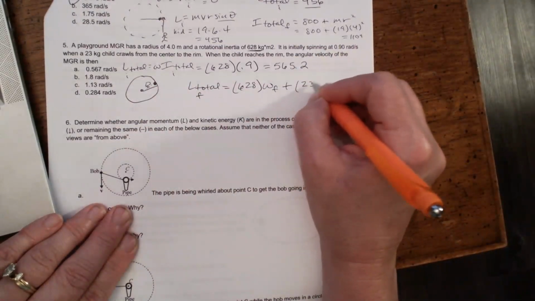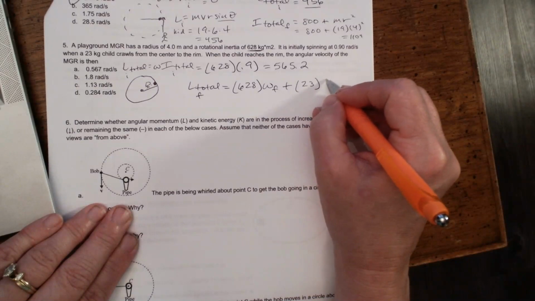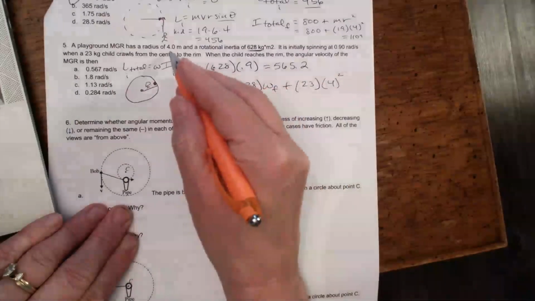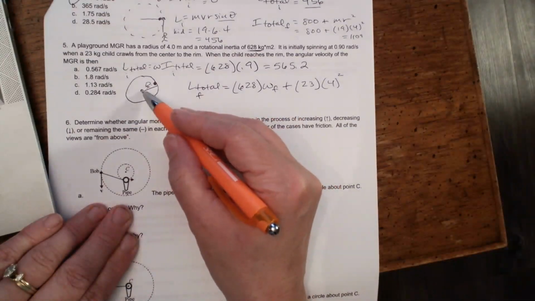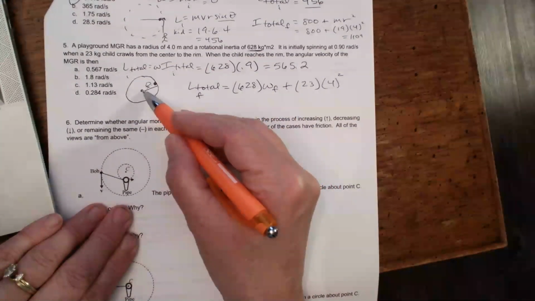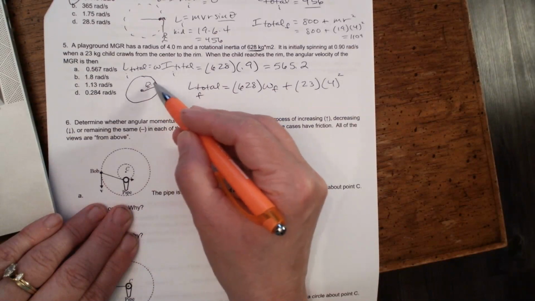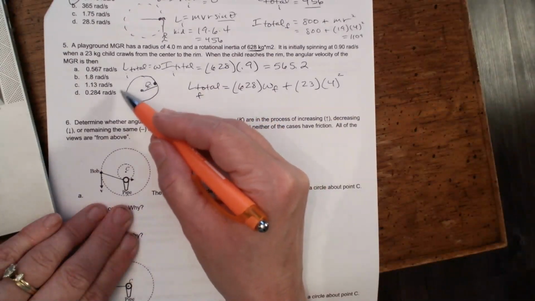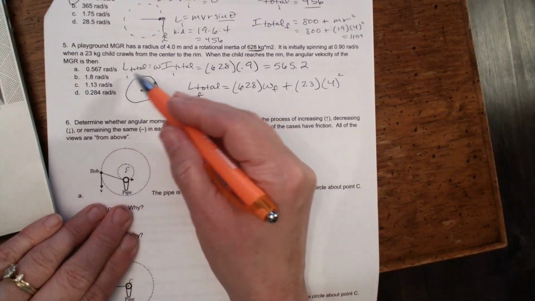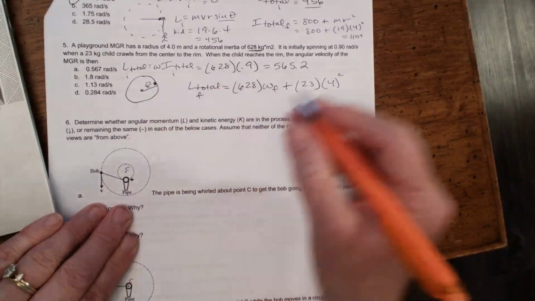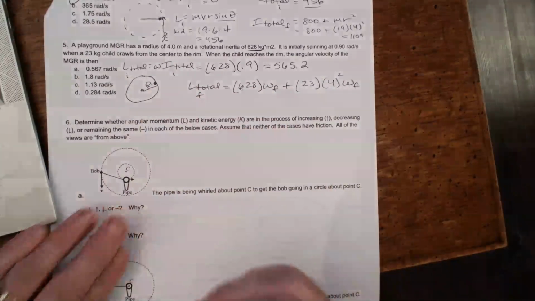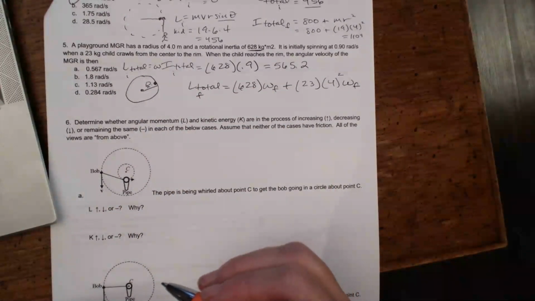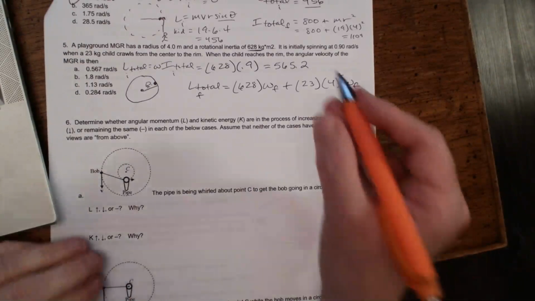So the kid's going to have a mass of 23 and a radius of 4 squared, because that's the radius of the merry-go-round. So now instead of contributing nothing, they're like a point mass added on the end, spinning around the rim as it moves. And they're also going to be moving at the same final angular velocity. Both of these are together, so they're both going through the same angular displacement.